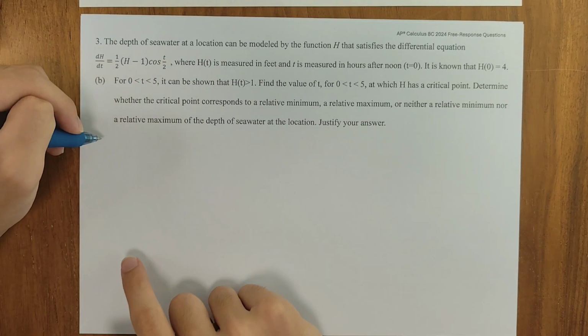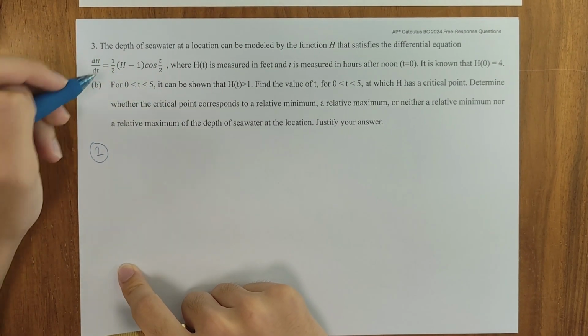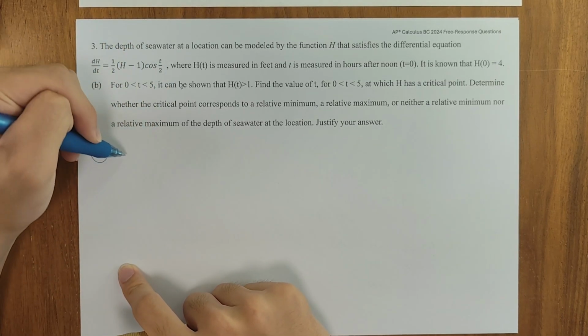Okay, the second method is using the second derivative test. We're given that dH/dt equals to this function.